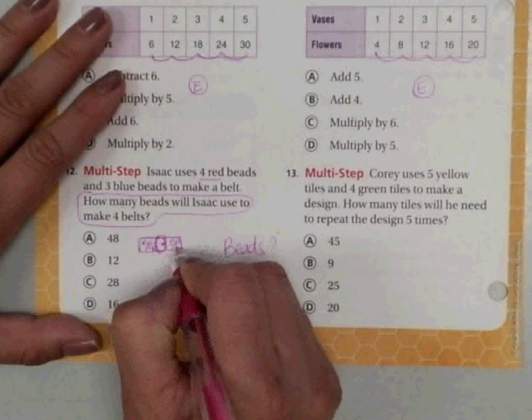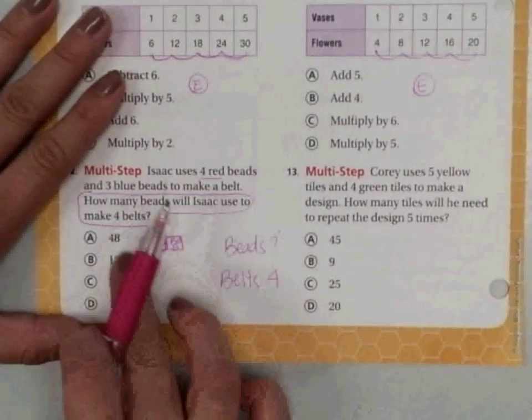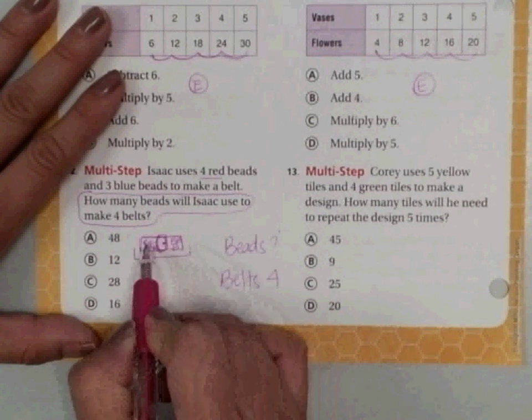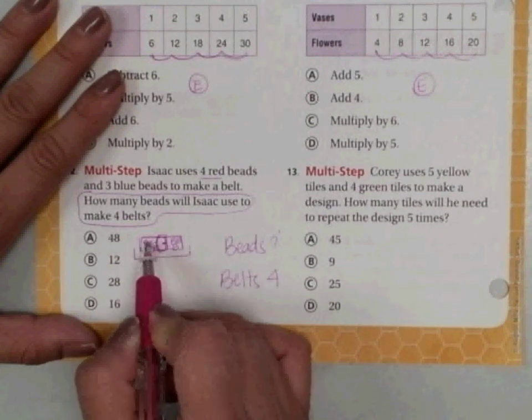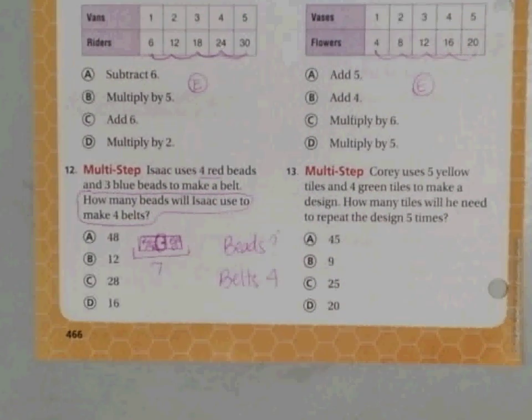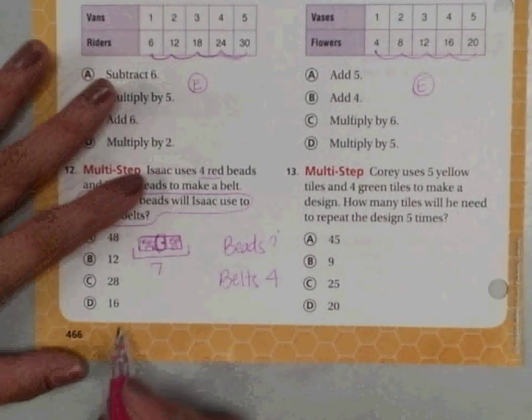So B, B, B. This is all for just one belt. So if I really think about it, to make this one belt, he needed 1, 2, 3, 4, 5, 6, 7. He needs 7 beads to make one belt.